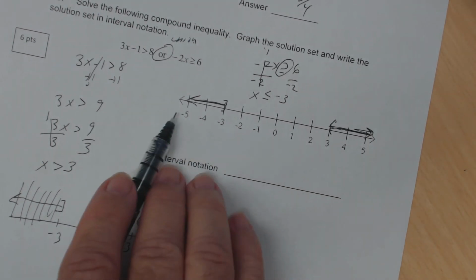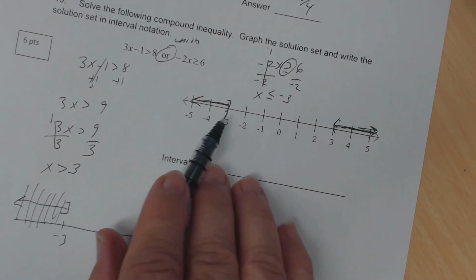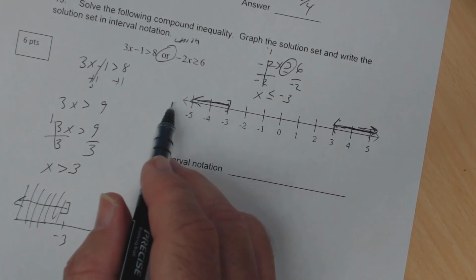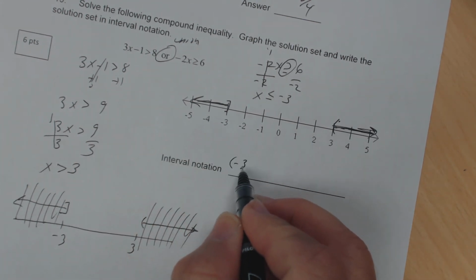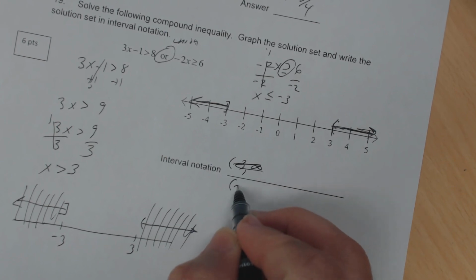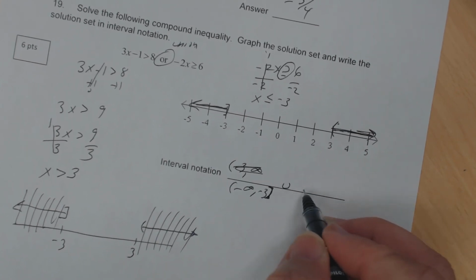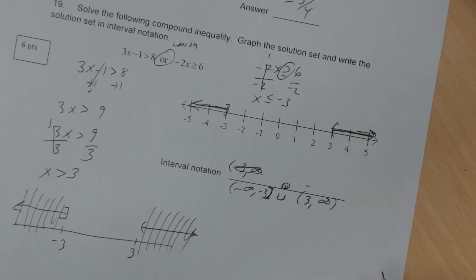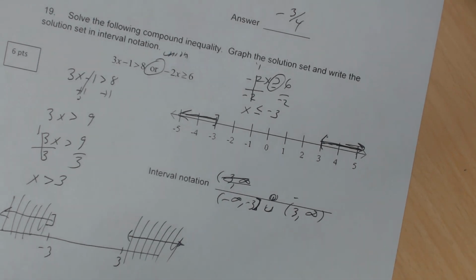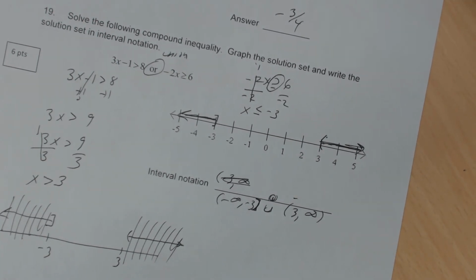And then interval notation, you just write what you see. So I'm going from negative infinity to negative 3 with the bracket, union 3 to infinity. Okay, so that is the key to test 4.